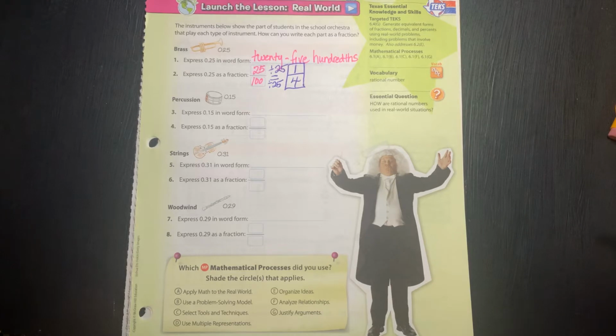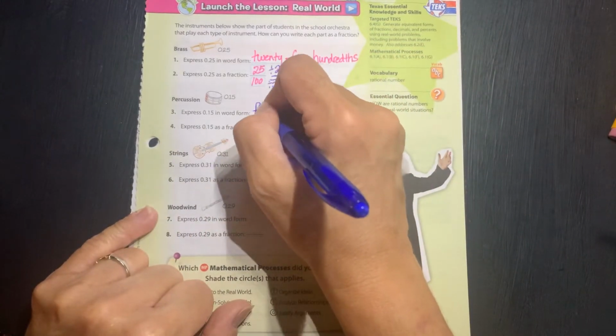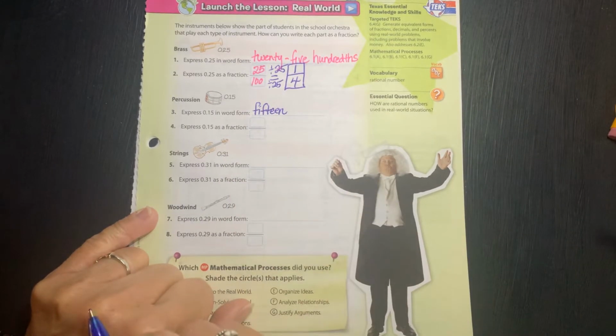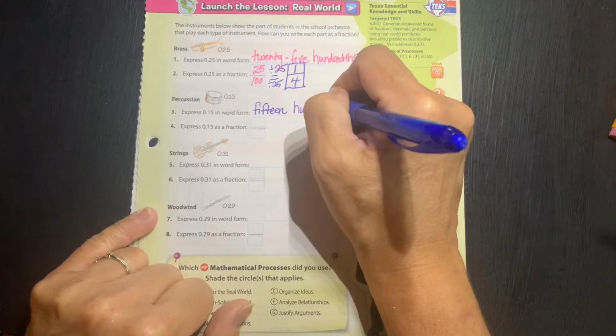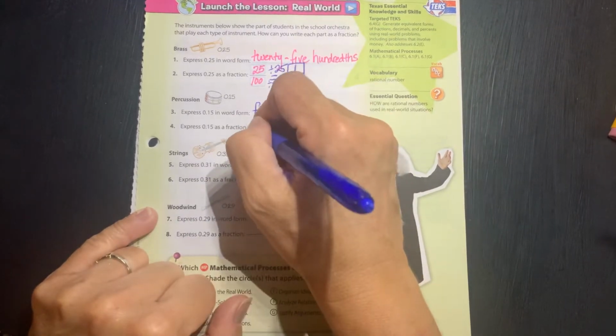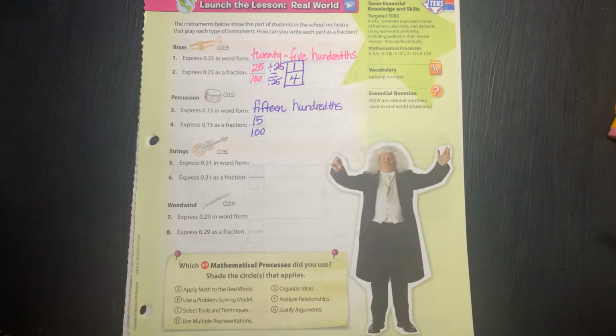Okay, we're going to express 0.15 in word form. So we're going to read the number. So that would be 15, and then the place value is the hundredths place. So it's 15 hundredths. And then we write it as a fraction, exactly the way we read it. And then we could simplify that.